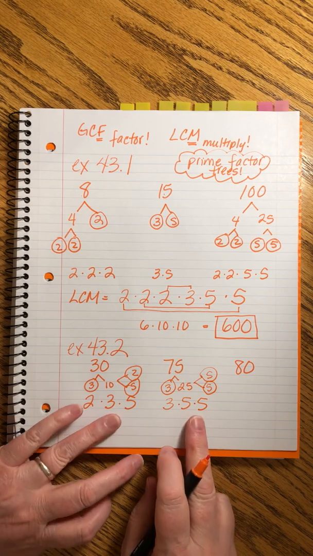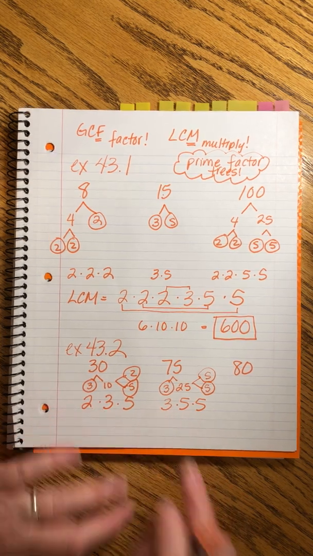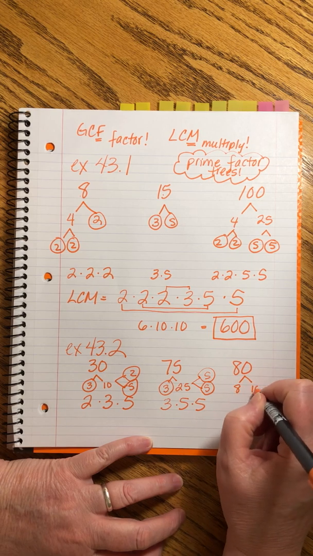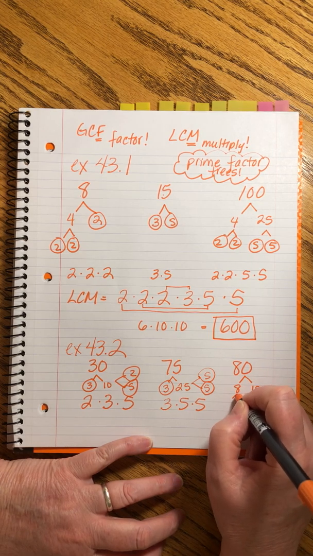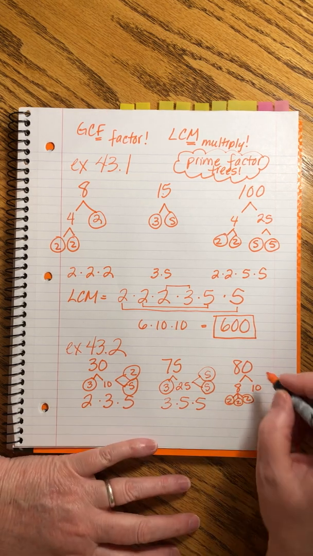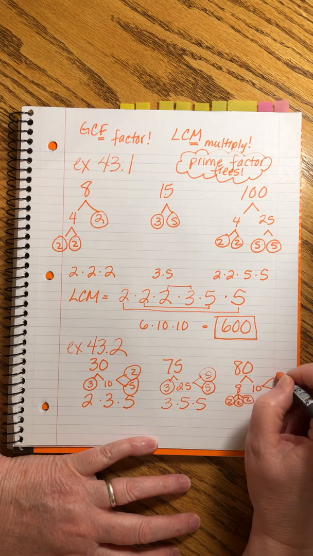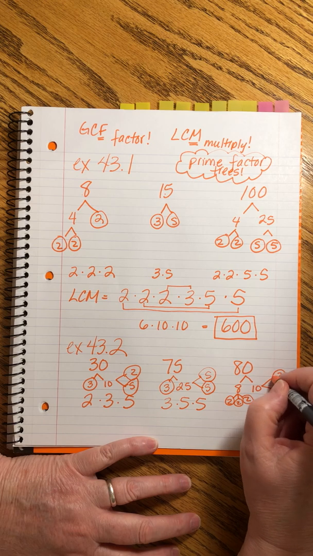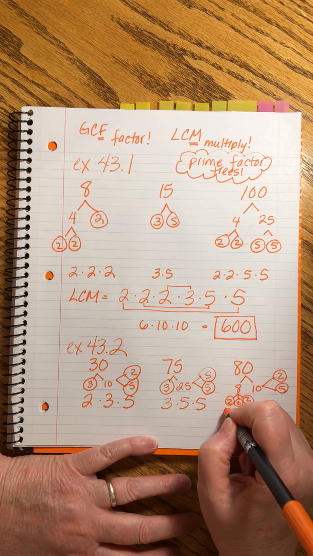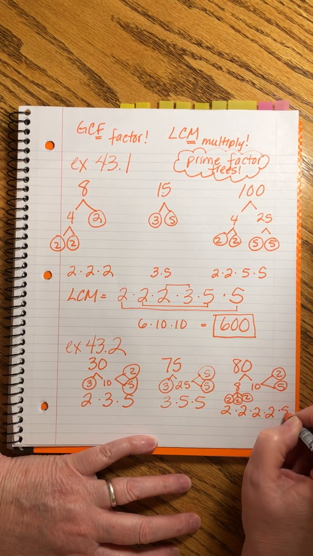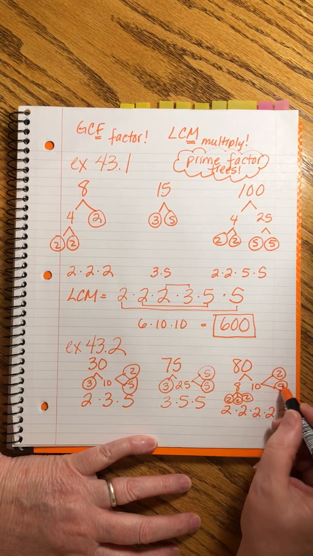I get excited. Okay, there's a 5 in common. There's a 3 in common. And then 80 is 8 times 10. Now, 8 I have memorized. It's 2 times 2 times 2. So I don't need to show the 4 and then break that down. That's silly. If you know some of these, like that one, just do it the fast way, as long as you're right. This one is, boy, 2 times 2 times 2 times 2 times 5, right? 1, 2, 3, 4, 5.